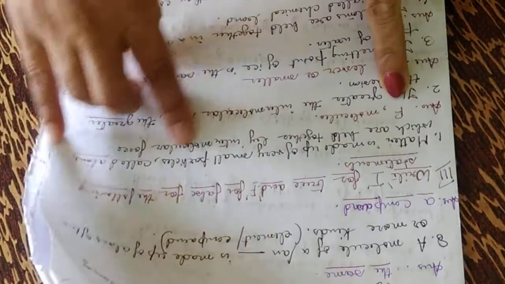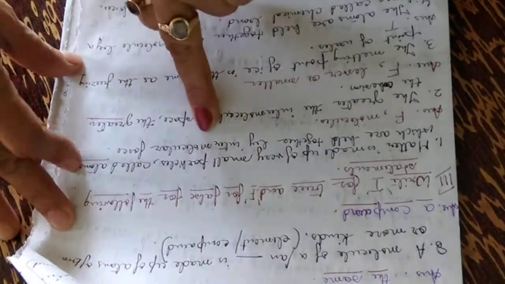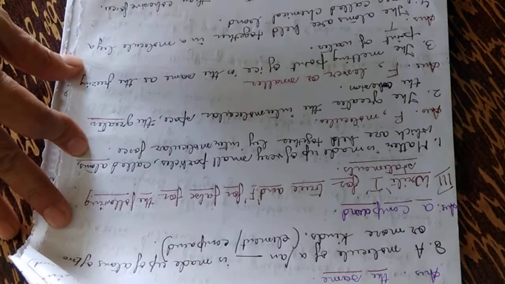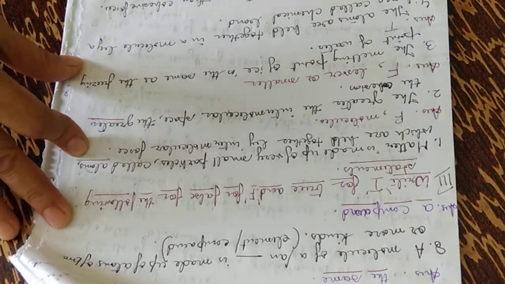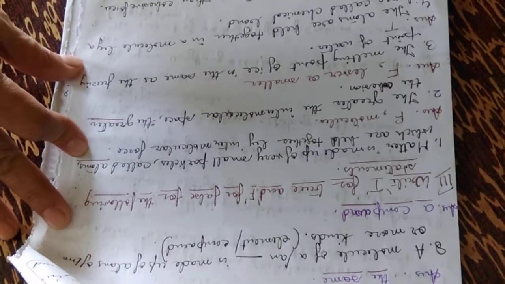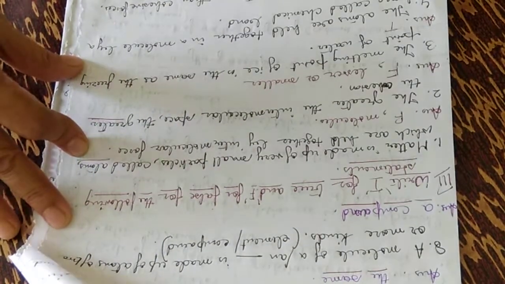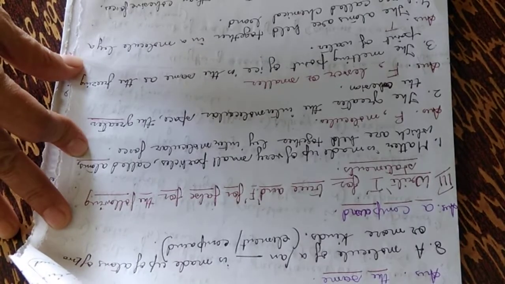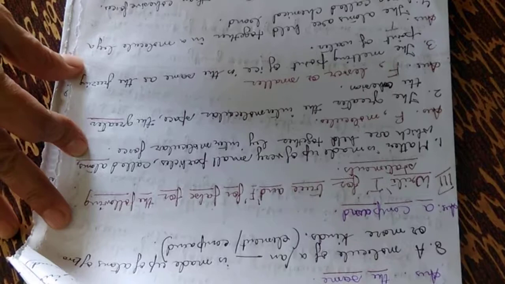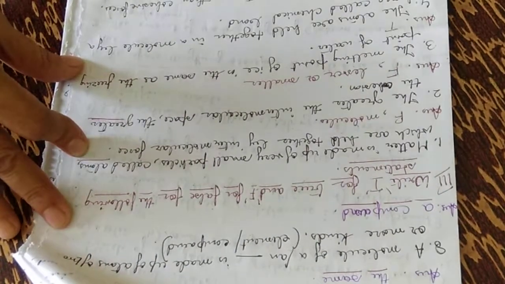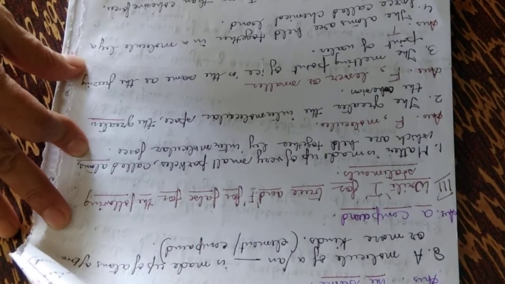Then write T for true and F for false for the following statements. Matter is made up of very small particles called atoms which are held together by intermolecular forces. This statement is false because the intermolecular forces are between molecules and atoms cannot exist freely. So, an atom has to combine with another atom, whether it be an element or a compound, to form a molecule. And intermolecular forces are between molecules, not between atoms.